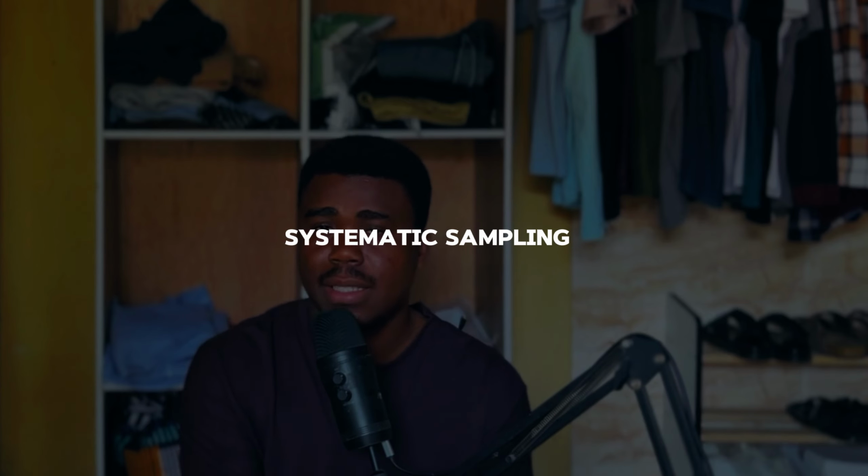So the next type of probabilistic sampling technique is what we call the systematic sampling technique. In this case, you are trying to extract a sample from your population based on a system, a periodic approach. This means you are picking every member of the population to make it to the sample group periodically. Let's say you are picking every 10th member, every 20th member, every 30th member, and stuff like that.